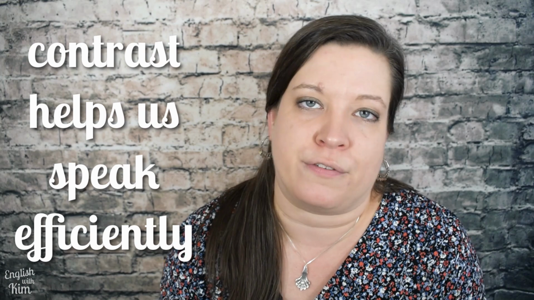If you're trying to sound more natural and more like a native English speaker, working on contrast will help you get so much closer to your goal. Even if you're not that concerned with your accent in American English, knowing how contrast works and understanding how it sounds will make it easier for you to decipher what native speakers are saying. Remember, it's not necessarily that we speak fast, it's that we use contrast to speak more efficiently.